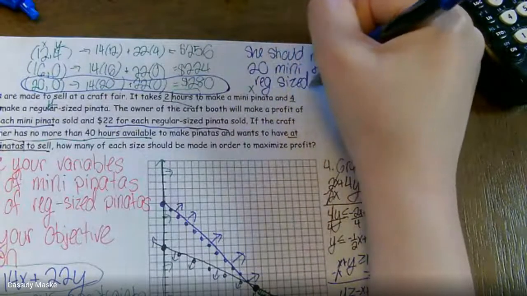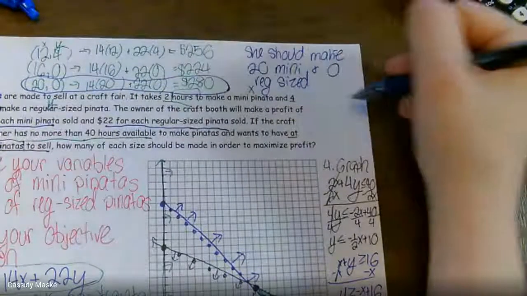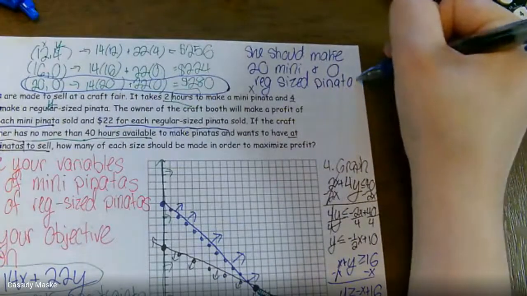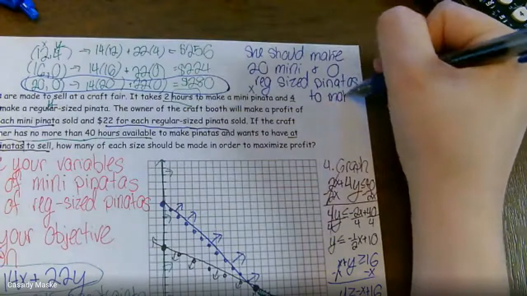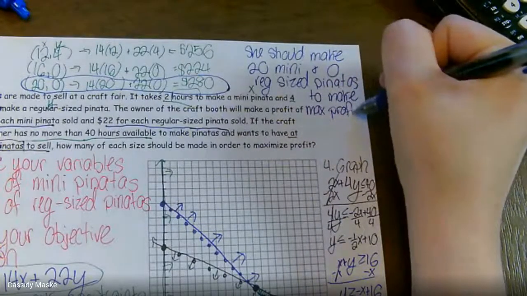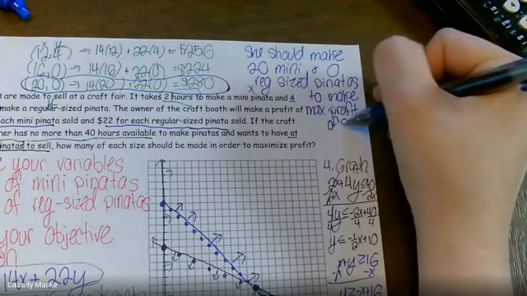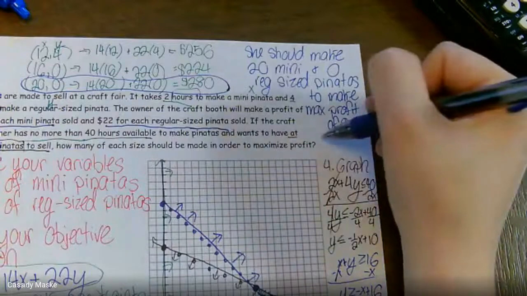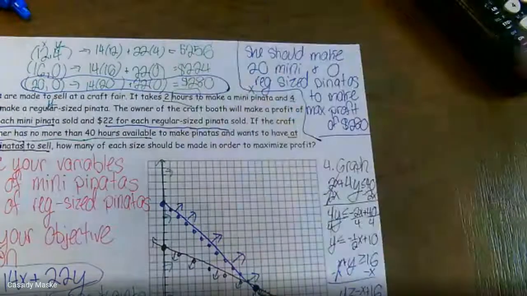That she would waste her time if she made the regular ones. So 0 regular sized pinatas to make max profit of $280. Okay, so that's kind of my conclusion out of all of this.